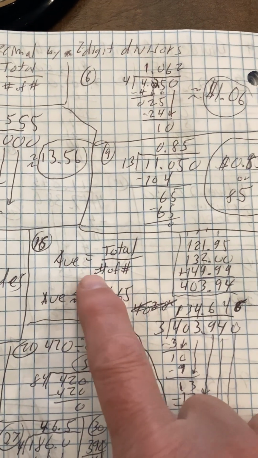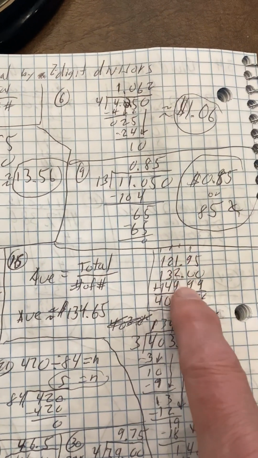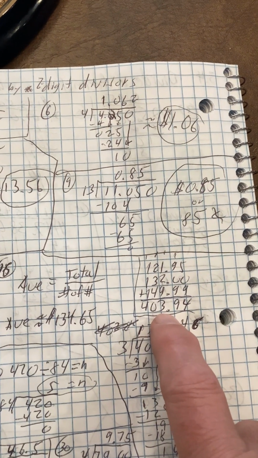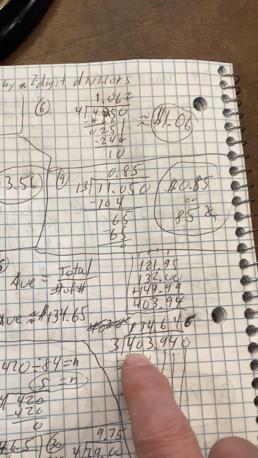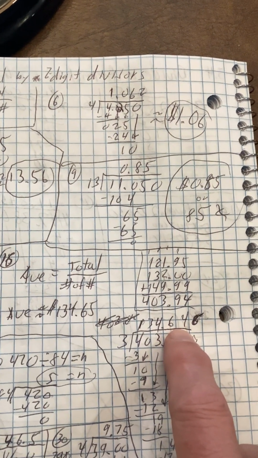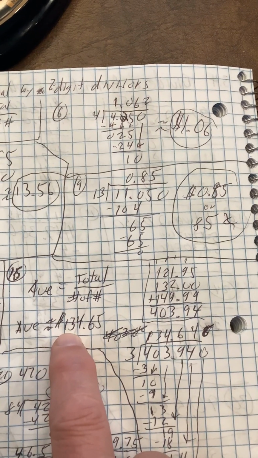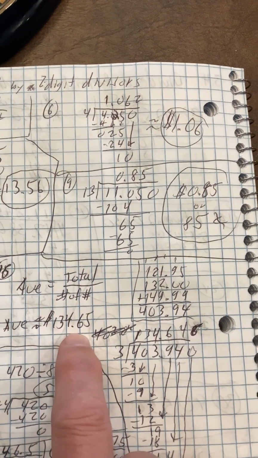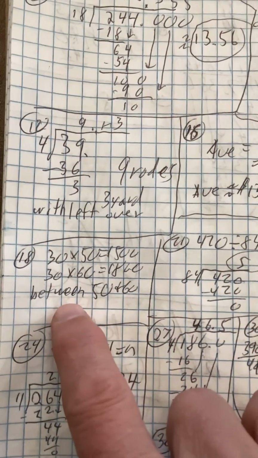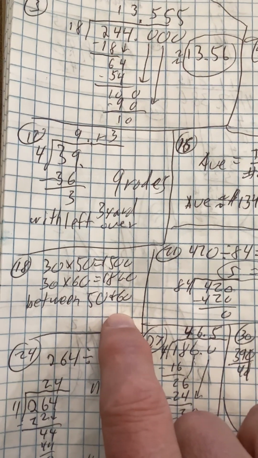Anyways, this one is find the average, which is total divided by number of numbers. So here I add those up to 403 and 94 hundredths, and I divide that by 3 and round it to the nearest cent. So it's $134.65. Number 18, it's between these two, between 50 and 60.